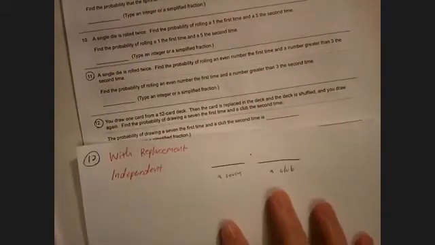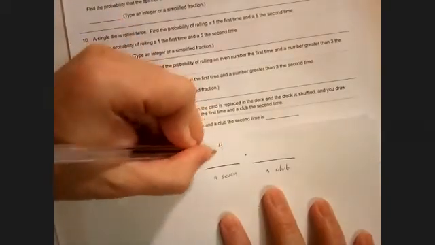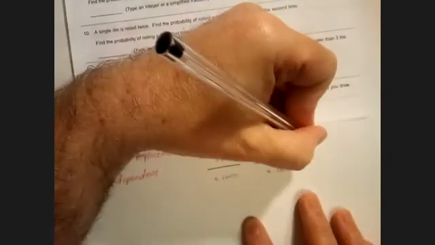So the probability of drawing a 7, remember there are 4 sevens in a standard deck. In a club, there are 13 clubs. If I type this in, again, I could reduce this, right?